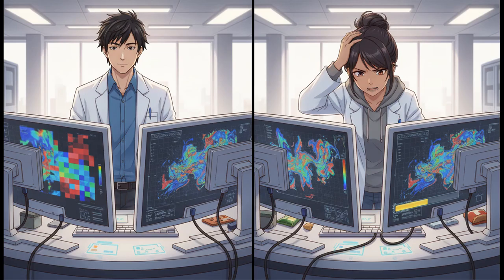And here's the dilemma. If you use a standard, uniform grid to model this, you're stuck. If the grid is too coarse, you just completely miss those critical details. It's like trying to see a tiny crack with a blurry camera. But if you make the entire grid superfine to catch everything, well, you'd need an insane amount of computing power. It's just not practical. So clearly, we need a much smarter way to do this.